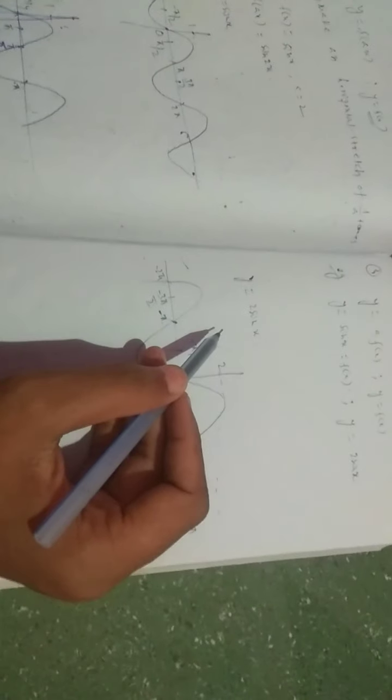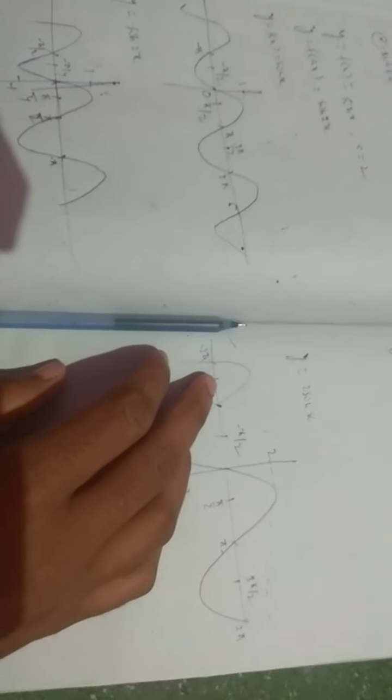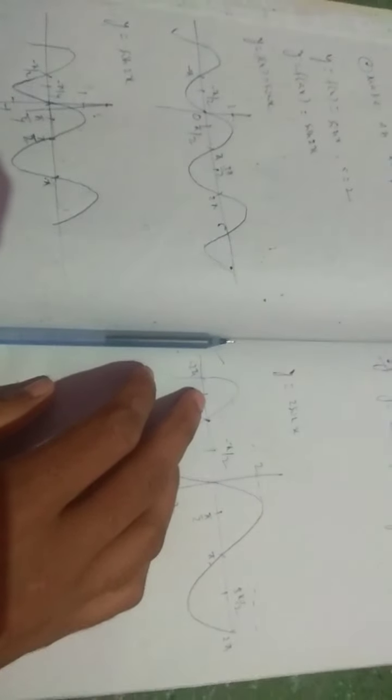I think you got my point, and you can check that at x equal to pi by 2, when you substitute, it is 2 into sin pi by 2, that is 2 into 1, that is 2. At x equal to minus pi by 2, it is 2 into sin of minus pi by 2, that is 2 into minus 1, that is minus 2, and the graph is as it is. I think you got the points in this topic, that is graphical transformations.